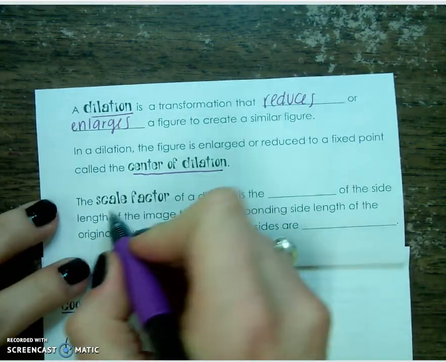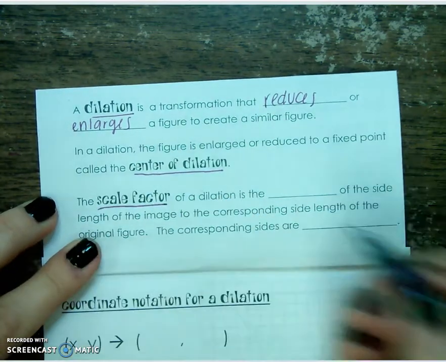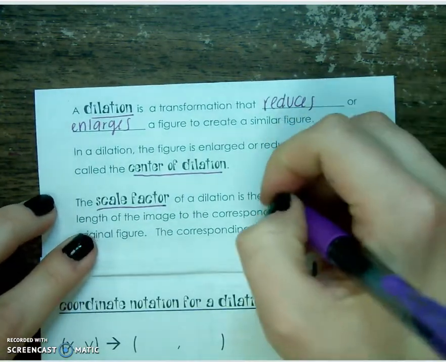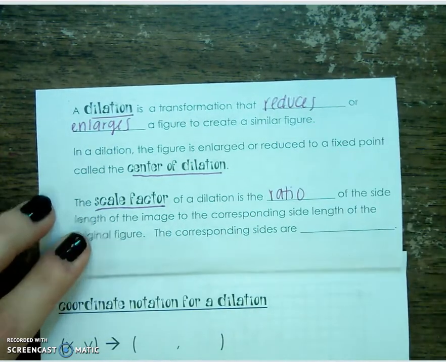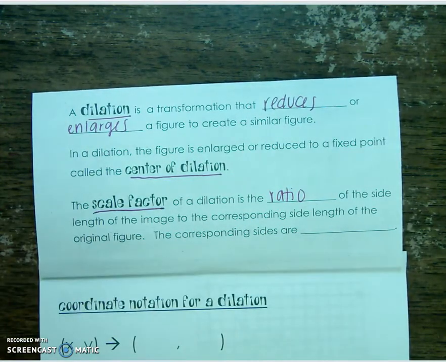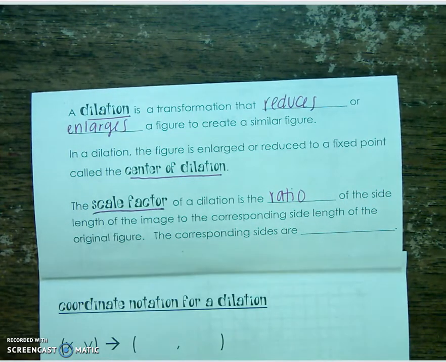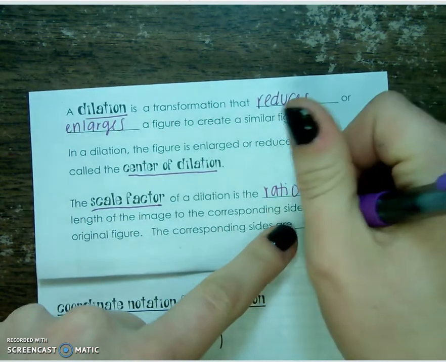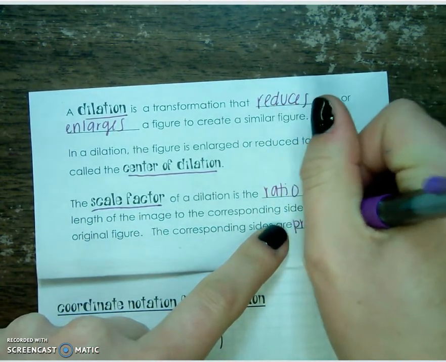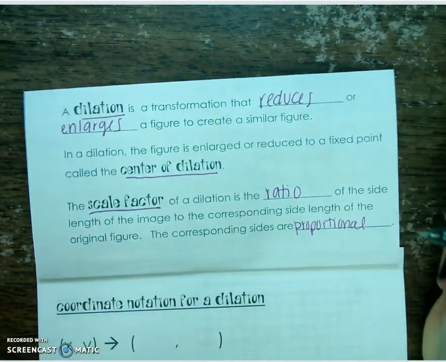The scale factor, that's an important word, of a dilation is the ratio of the side length of the image to the corresponding side length of the original figure. The corresponding sides are proportional. Okay?